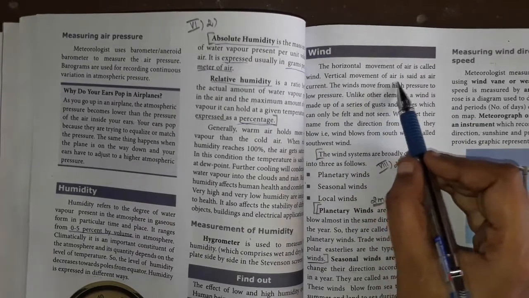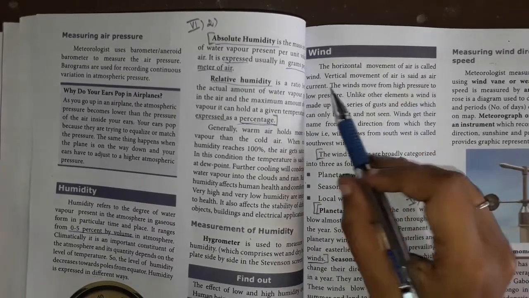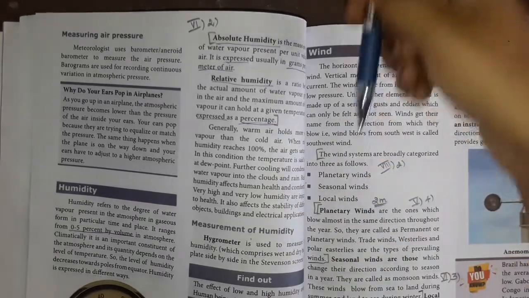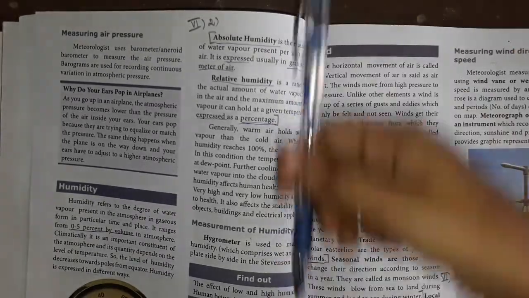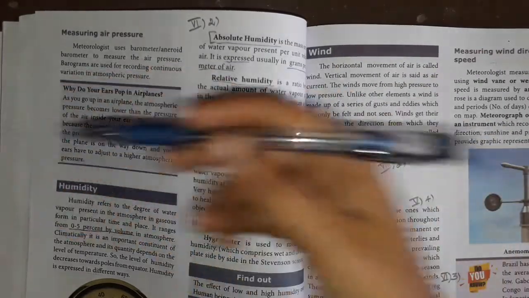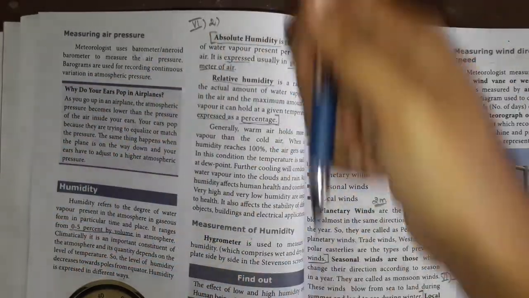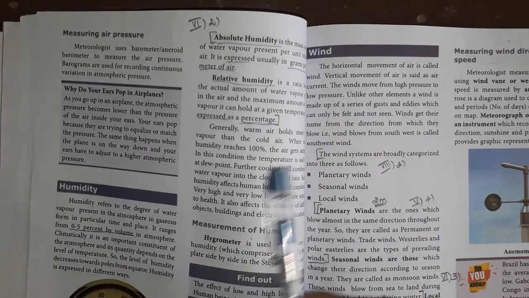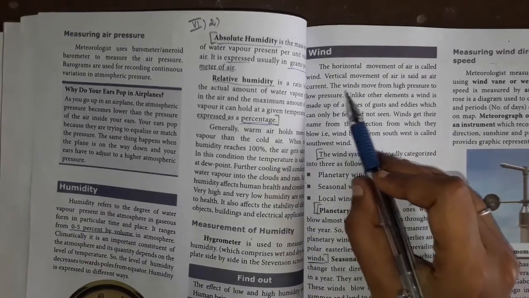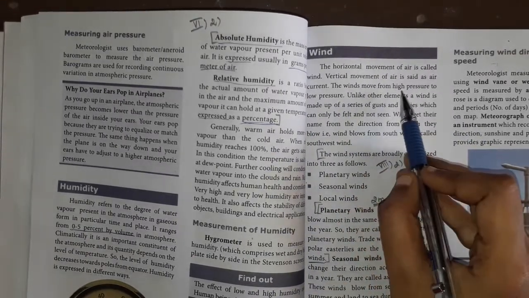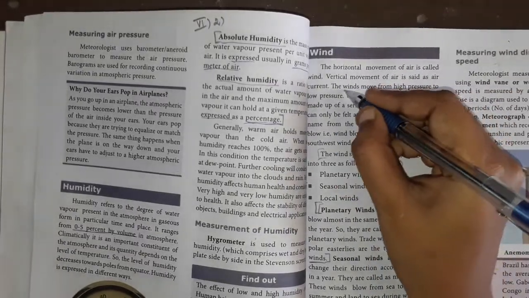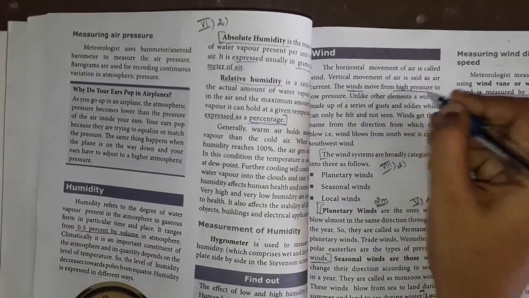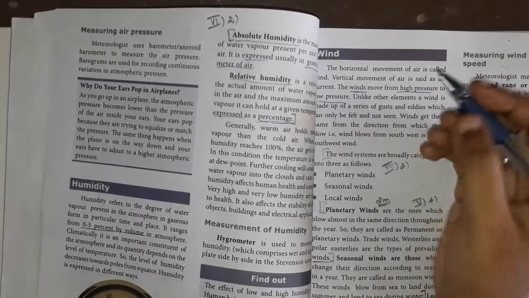Vertical movement of air is called air current. This is wind. This one is air current. Winds move from high pressure to low pressure.